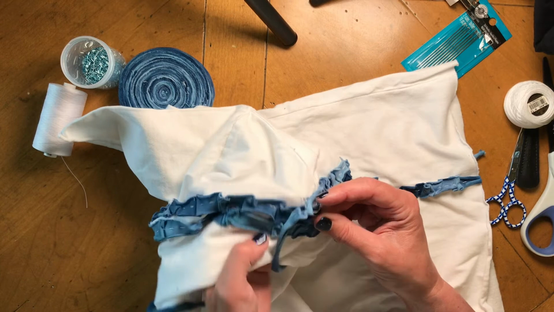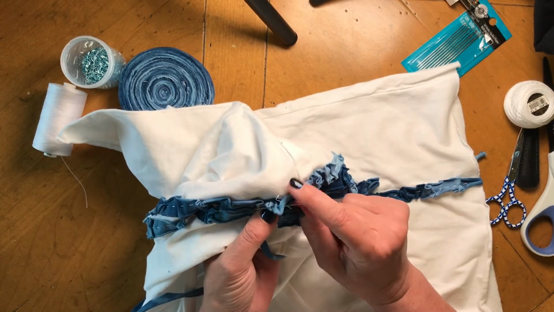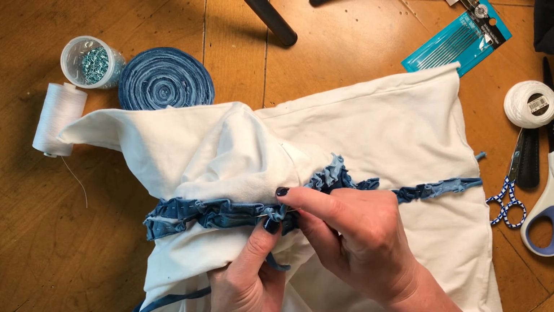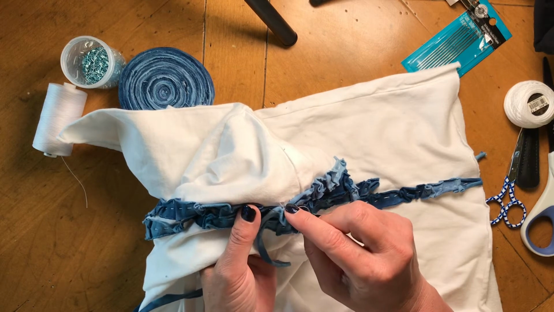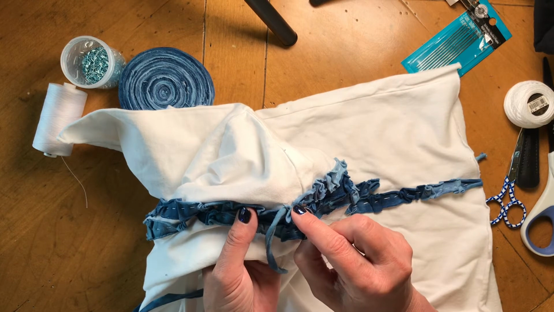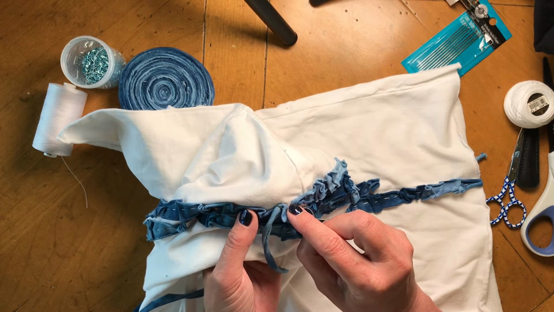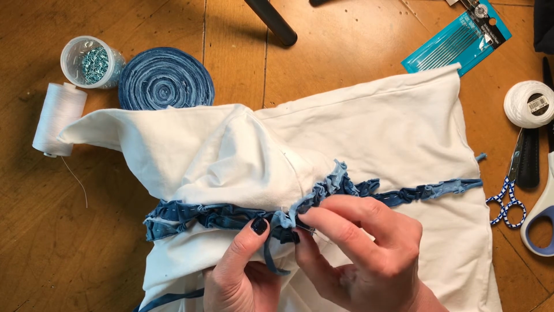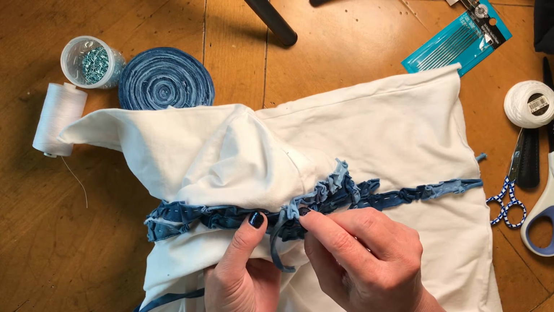Then I go back to my t-shirt and I see where my running stitch got in and out of the t-shirt. So my next running stitch would just be the regular size, you know, going into the t-shirt, like a quarter of an inch behind my last running stitch here. And that's where I go in.